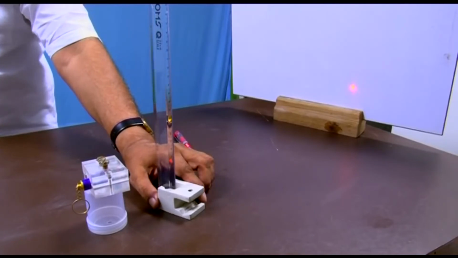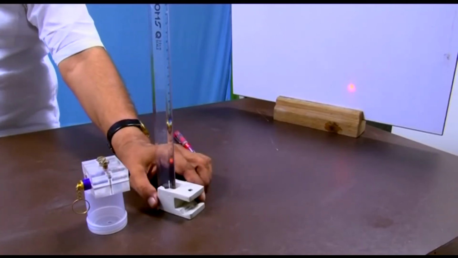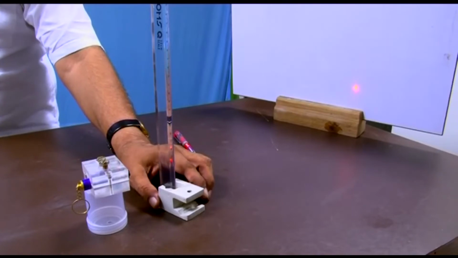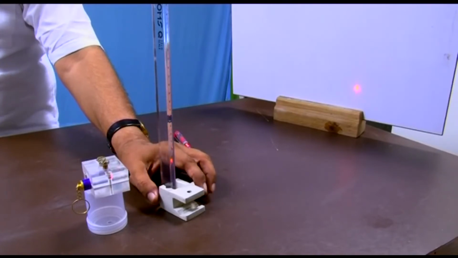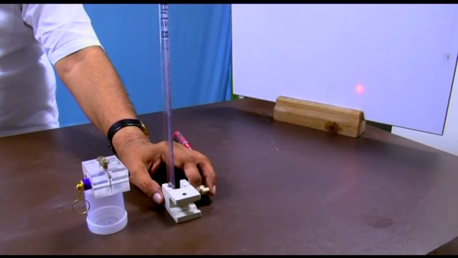What is happening? It's increasing. Deviation is increasing. So give a clockwise rotation. Clockwise rotation. It has decreased. I am giving clockwise rotation. It has decreased. No more. I am giving rotation, but it is not going any closer to the original direction, and now the deviation is increasing. So this is the minimum deviation.